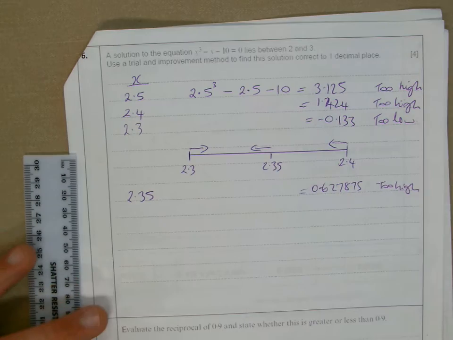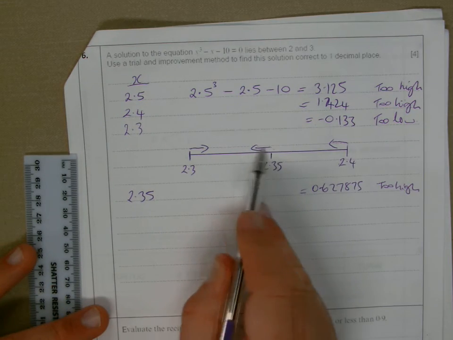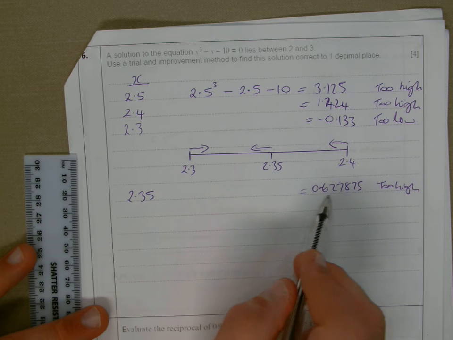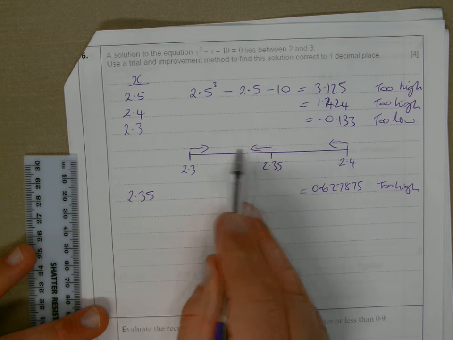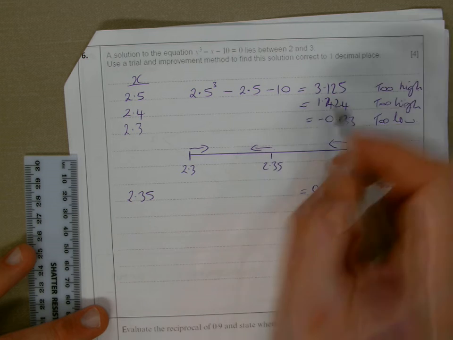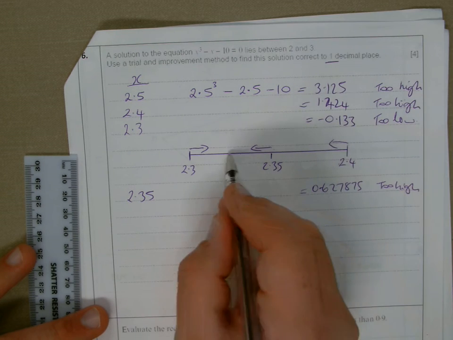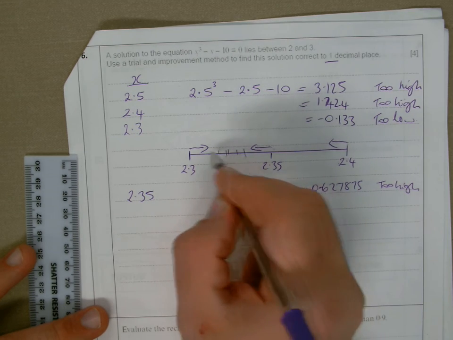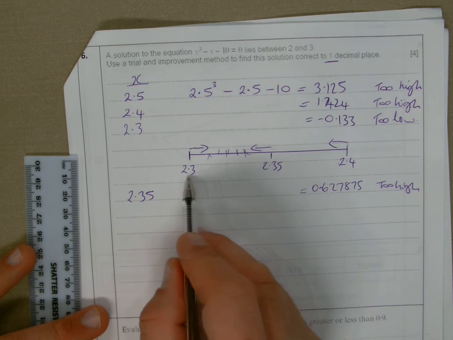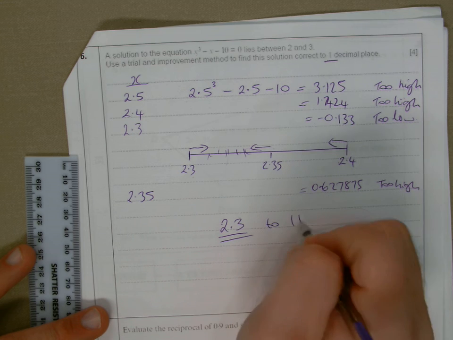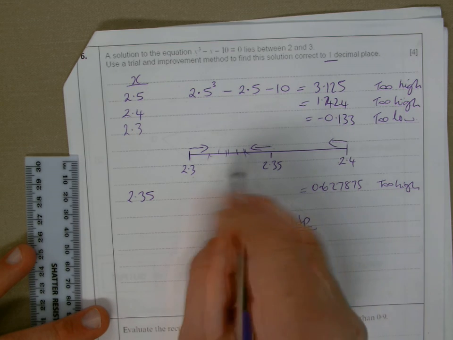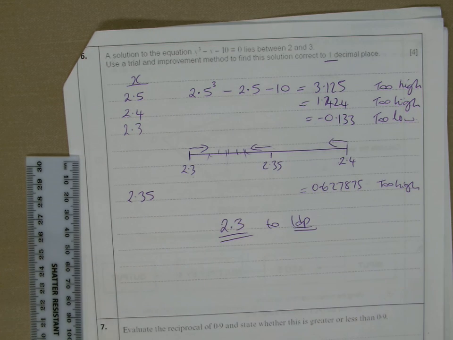But the good thing is now I've established I need to find something lower, because of the answer I got here. The answer lies in here somewhere. It's got to be here somewhere, x has got to be here. And once we've established that, we've actually got the answer, because it says give the answer correct to 1 decimal place. So if it's here somewhere, it doesn't matter where it is, it's actually closer to 2.3, isn't it? So to 1 decimal place, the solution, whatever it is here, will be closest to 2.3.